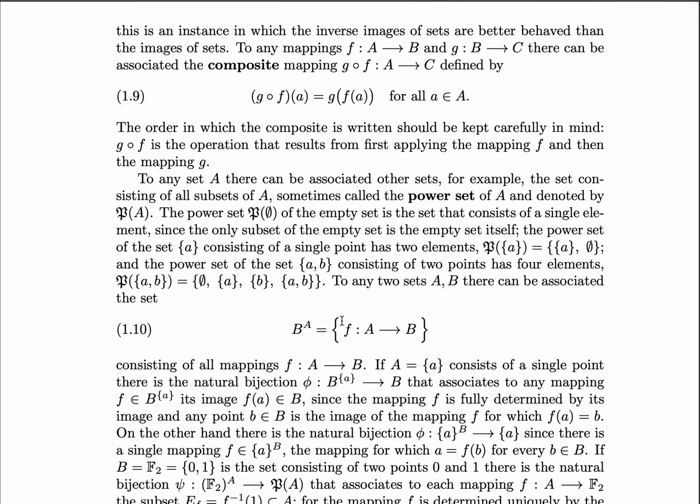From here, to any set A, there can be associated other sets. For instance, the set consisting of all subsets of A, which is called the power set of A, and denoted by P(A). The power set of the empty set is a set that contains a single element, since the only subset of the empty set is the empty set itself. However, the power set of a set containing one element has 2 elements, namely the set itself containing that one element and the empty set.